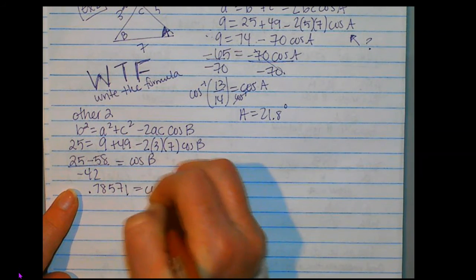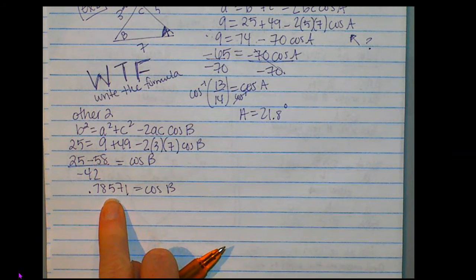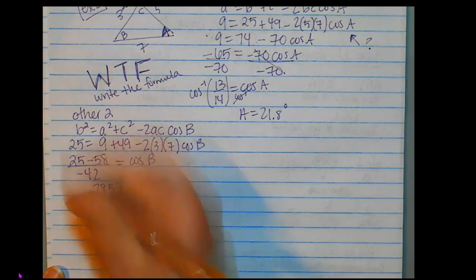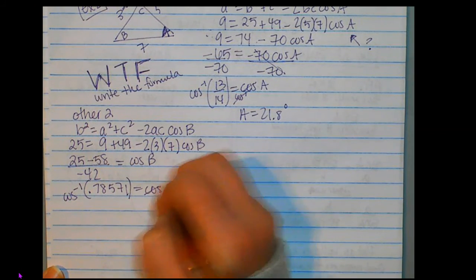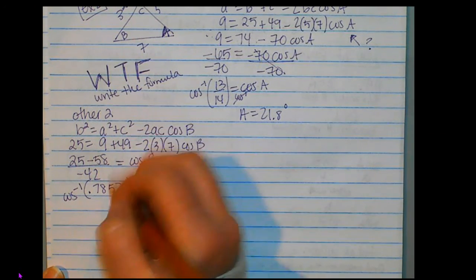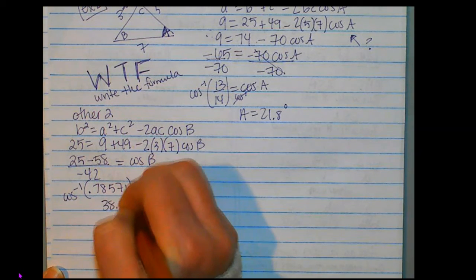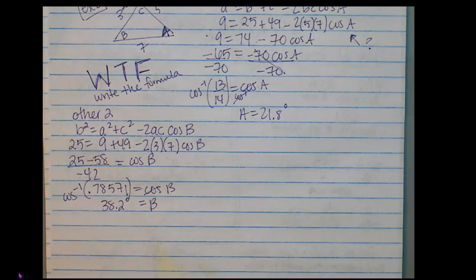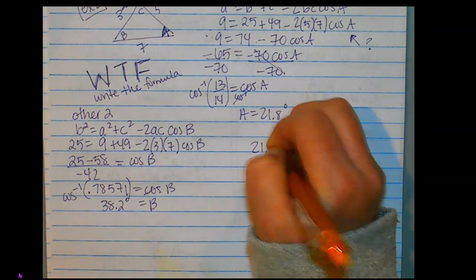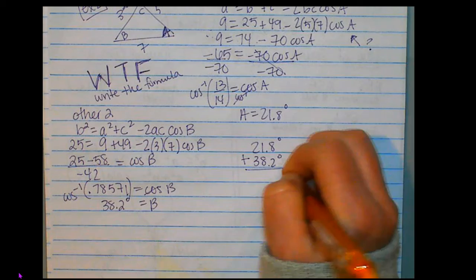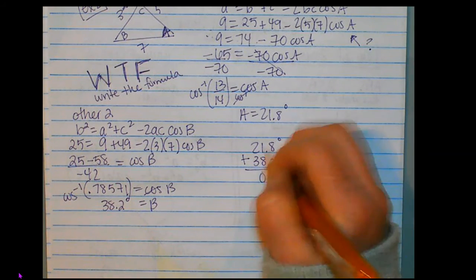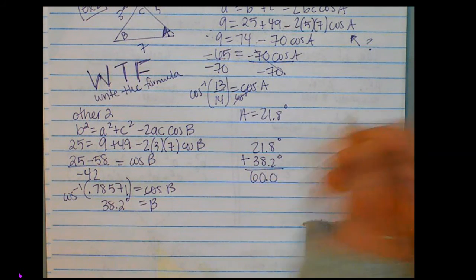And then we say, whatever that is, it was 0.78571 equals cosine of B. This is a number smaller than 1. Inverse cosine will work on it. And so therefore, if I take cosine inverse in degrees on my calculator, that will tell me B. And I got 38.2 degrees. And then if I know A and B, then 21.8 plus 38.2 is 60.